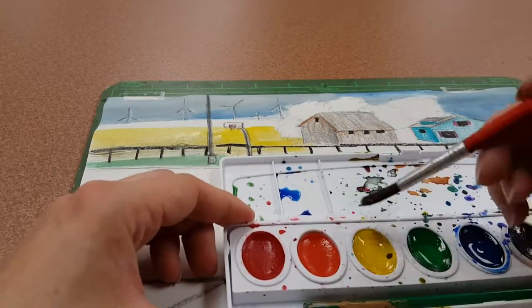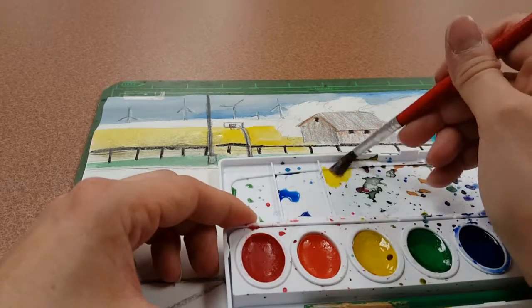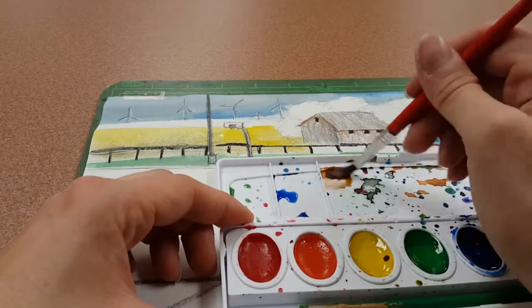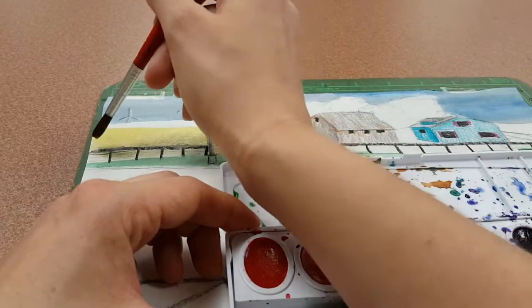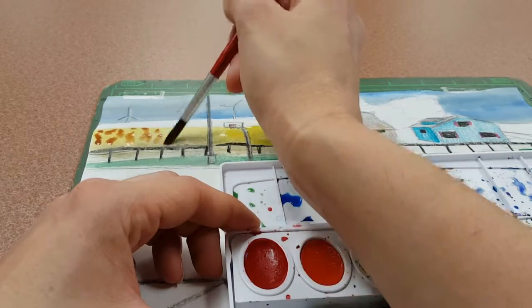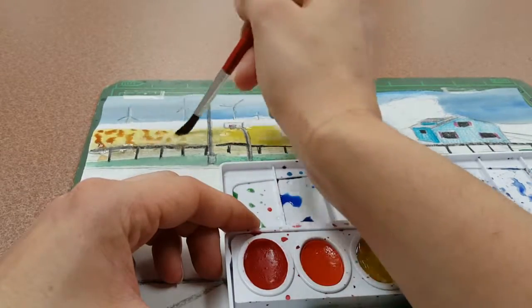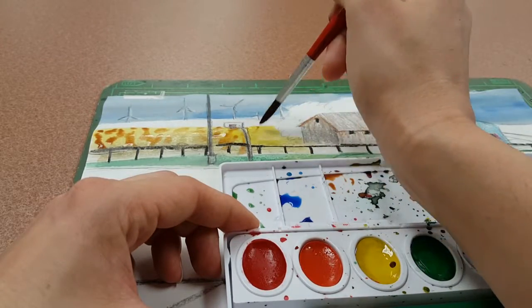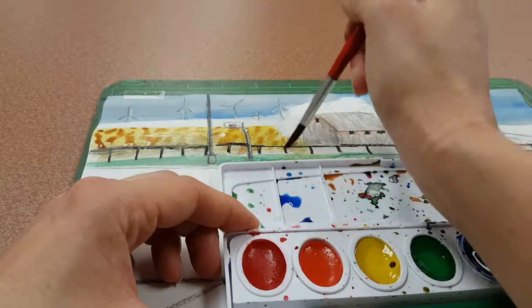Back to the paint lid. So I can take some yellow, find a cleanish spot. You can put a little brown in it. You can always put little specks on your painting. That's what Edward Hopper would have done. And this shows that there were plants there. Makes it a little more interesting.